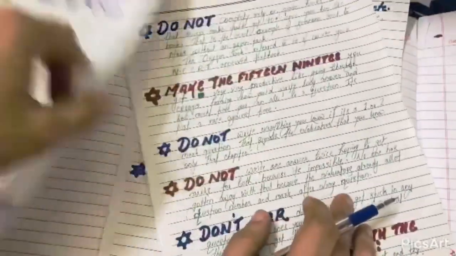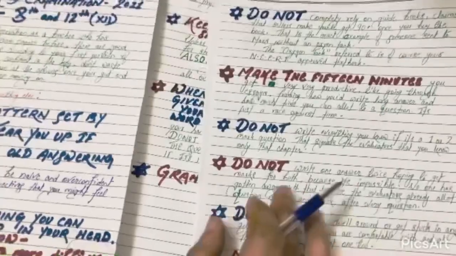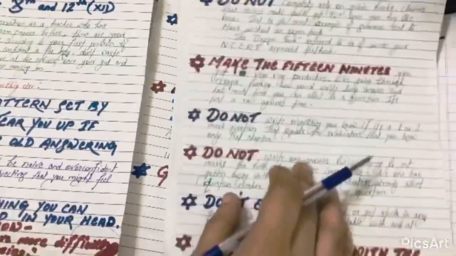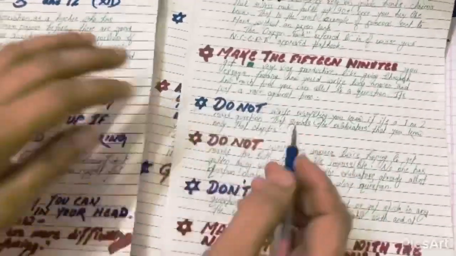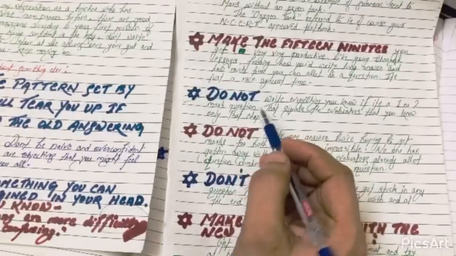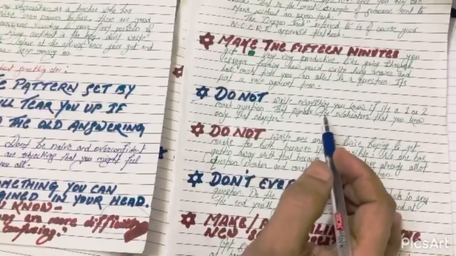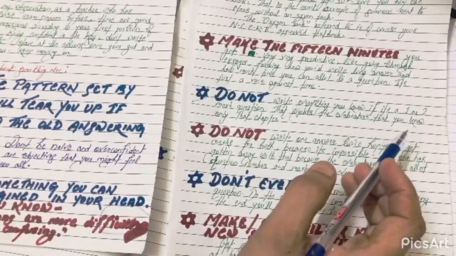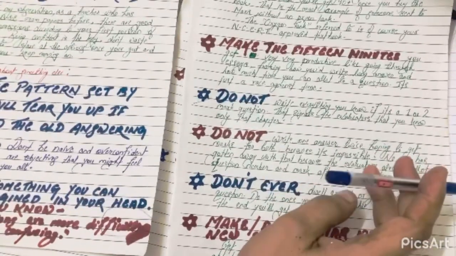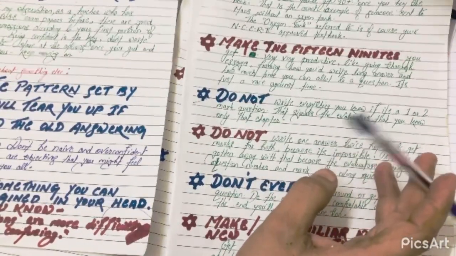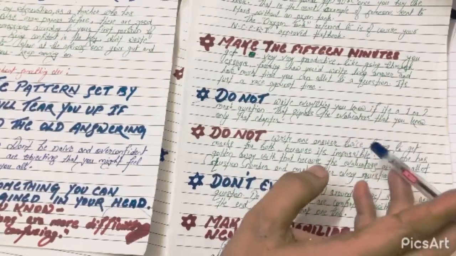So let's move on to this one. This one says, do not write everything that you know if it's a 1 or 2 mark question. That signals to the evaluators that you know only that chapter.